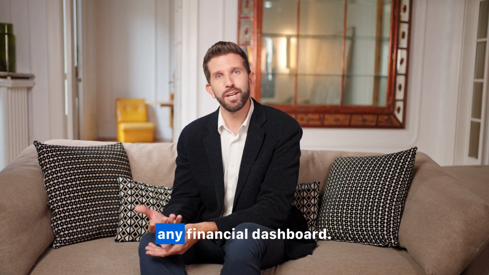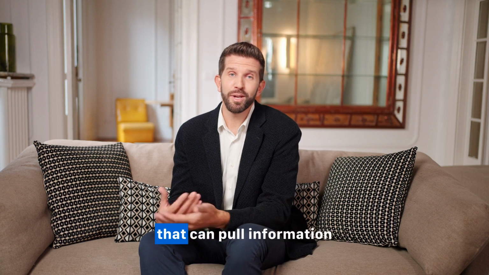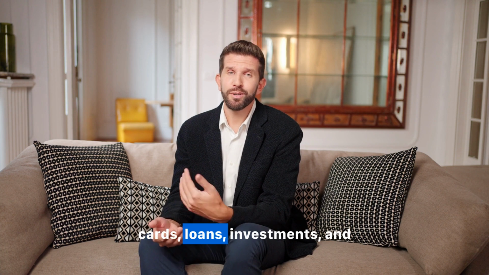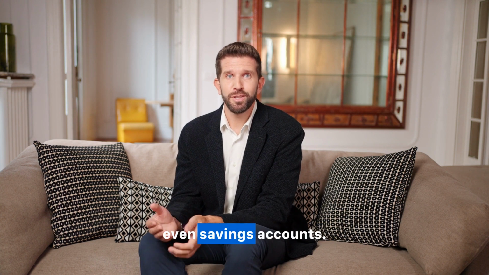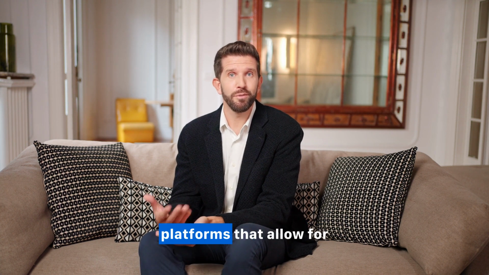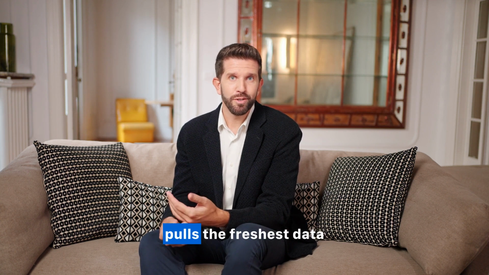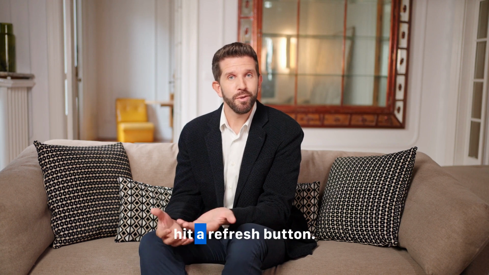For the first step, let's talk about data aggregation. It's the backbone of any financial dashboard. You need a tool that can pull information from different sources like your bank accounts, credit cards, loans, investments, and even savings accounts. I recommend looking for platforms that allow for API integrations. This way, the dashboard pulls the freshest data without needing you to hit a refresh button.